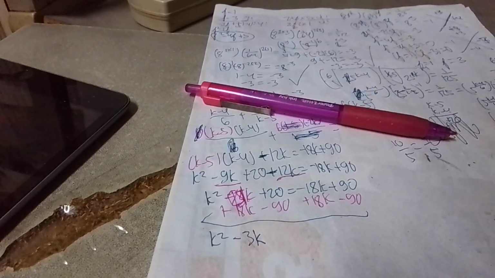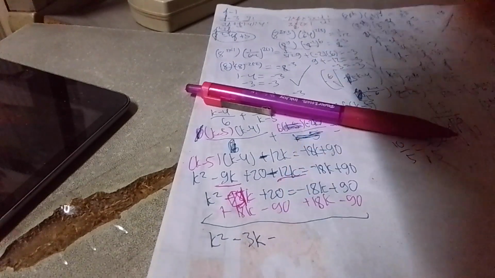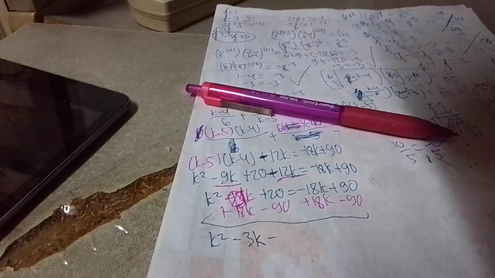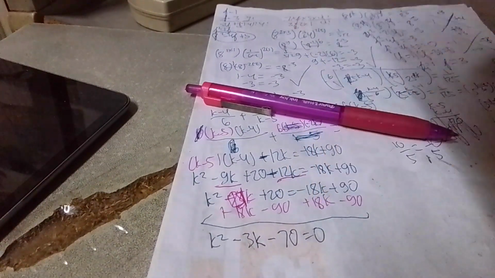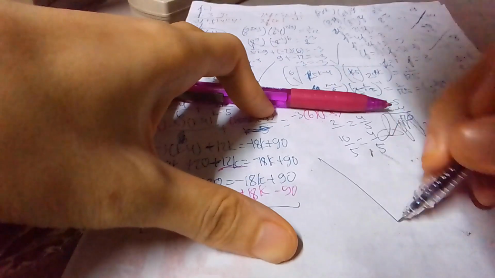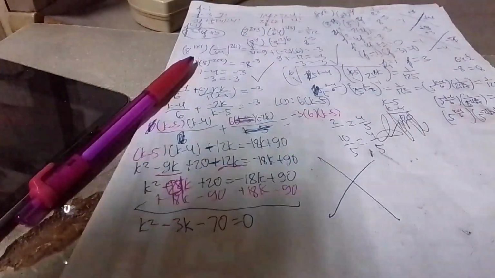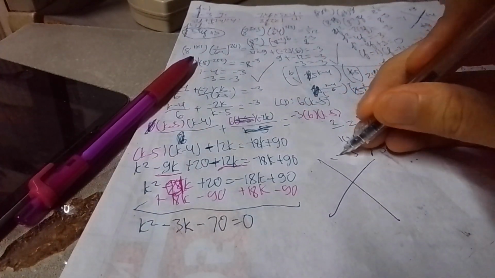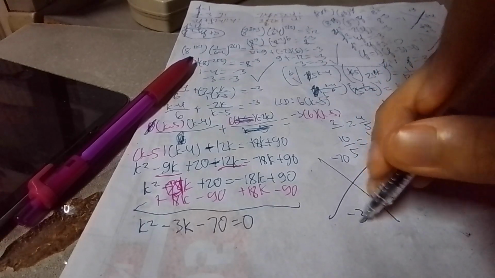And then on the right side, we have negative 70. Very good. Equals 0. Now, let's solve for k. Applying the factoring method, the cross method: what two numbers can you get that multiply to give you negative 70 and add to give you 3?